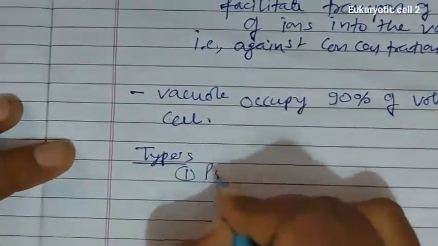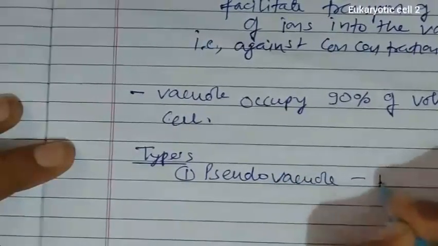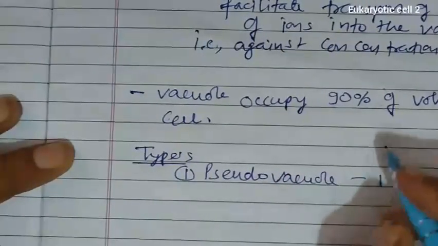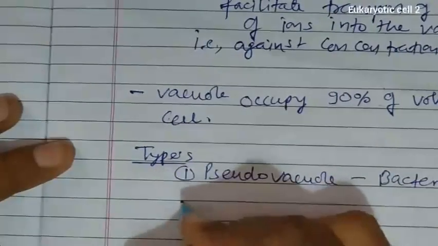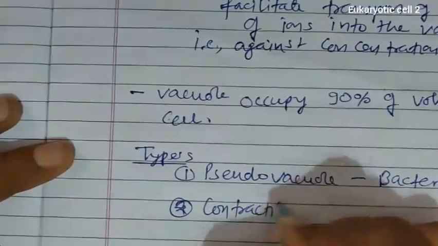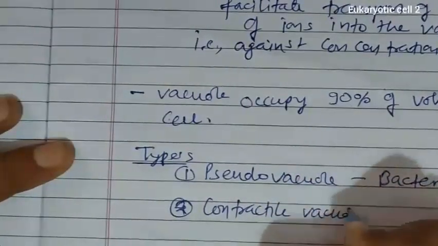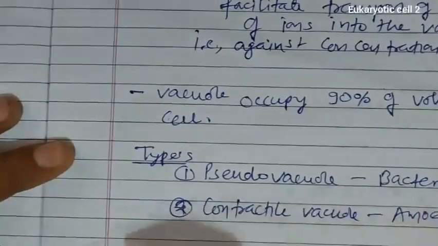a pseudo vacuole, which is found in bacteria. Then second is contractile vacuole, which is found in amoeba for excretion.